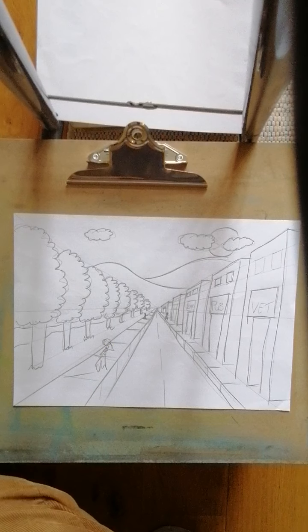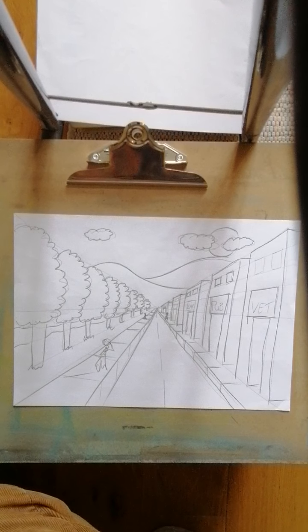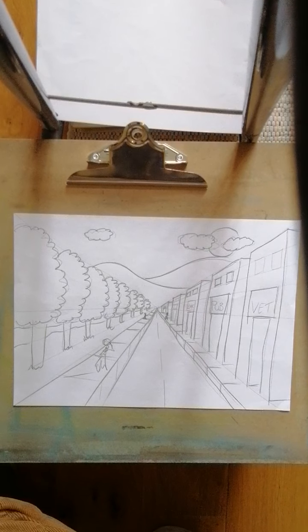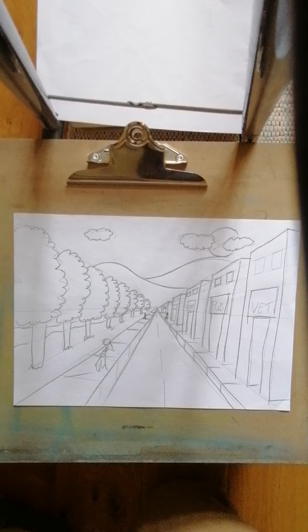So yeah, use guidelines, create the little world that you want to create. It could be a local area if you wanted. But yeah, keep drawing, keep creating, keep yourselves busy is the most important part. And yeah, add colour to it and make it your own.